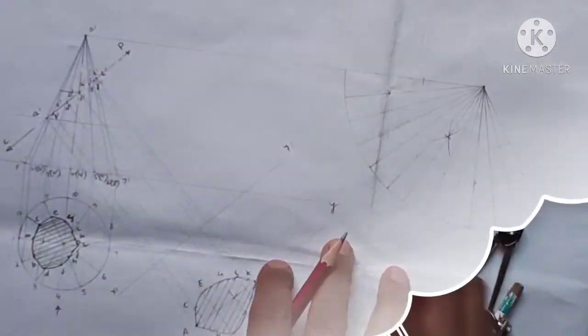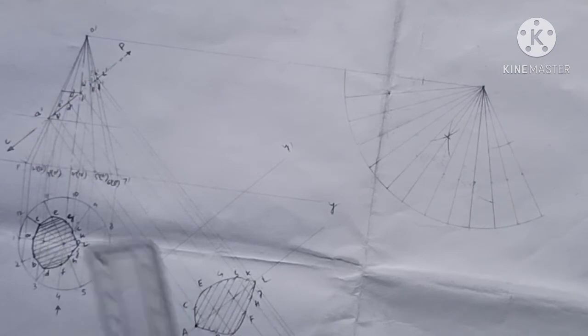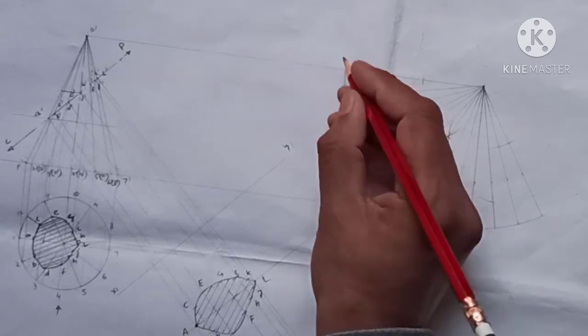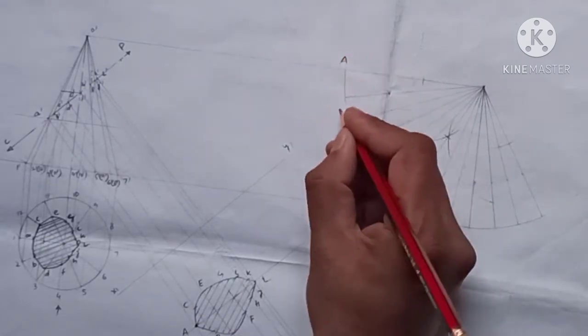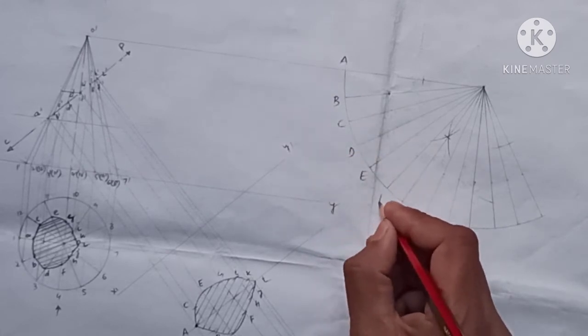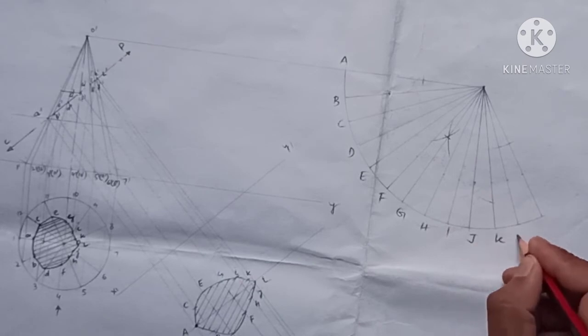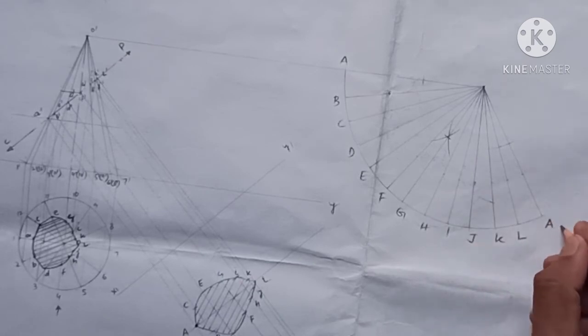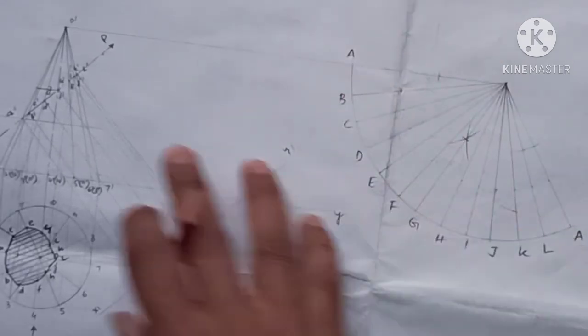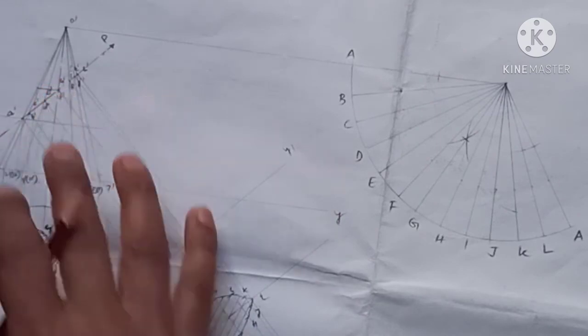The development of the cone right now, that 2 is the truncated one. So things I have shown in the previous lecture go the same as they did in the previous one. So I will name them. Let's keep this as my A, B, C, D, E, F, G, H, I, J, K, L, and this is again A. Fine. Now because it's a truncated one, how can we get the truncated cone?